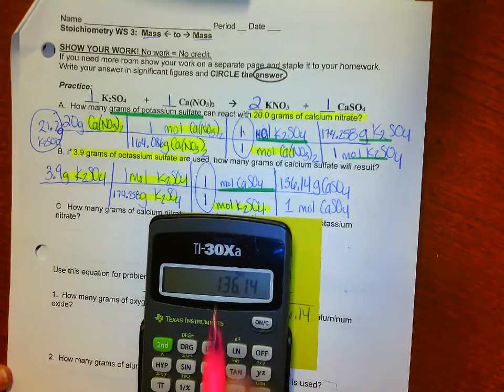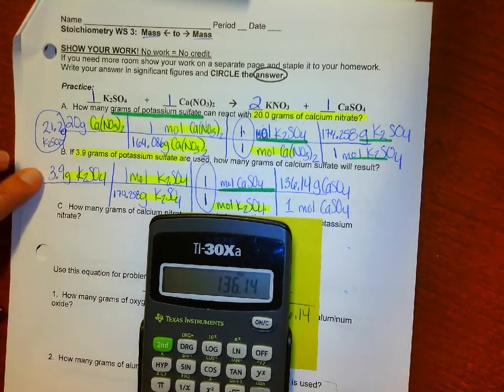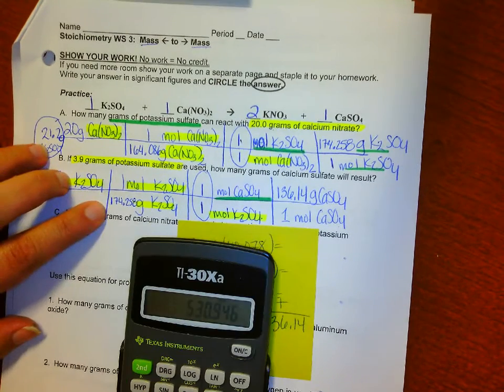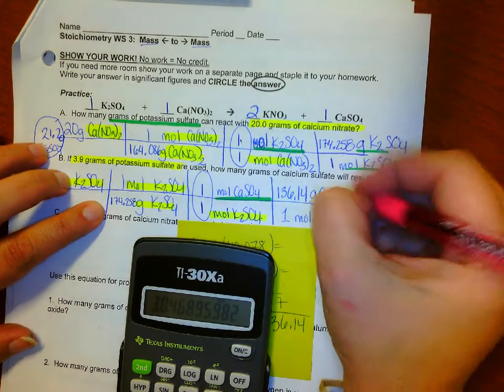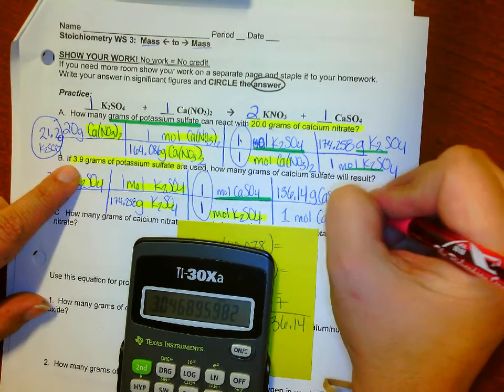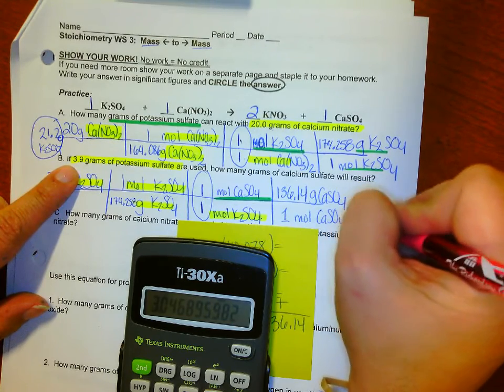While I already have this number plugged in the calculator, I'm going to times that by 1, times that by 1, times it by 3.9. Then I'm going to divide it by 174.258. So my final answer would be, to two sig figs, 3.0 grams of calcium sulfate.